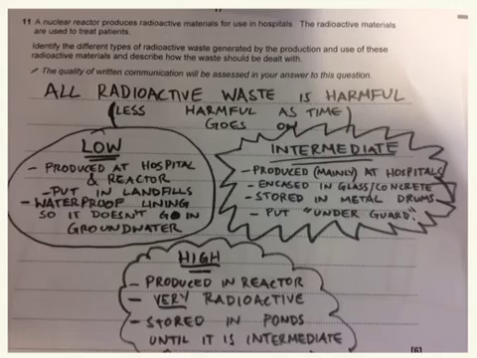So remember, when you're looking at these 6-mark questions, underline the key important words. Then after that, you can then dissect what each thing means, so radioactive waste is harmful, before going through step by step each different part. Do that and you're on to a winner.